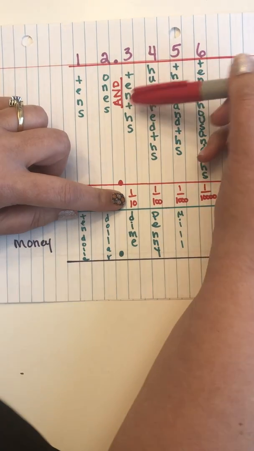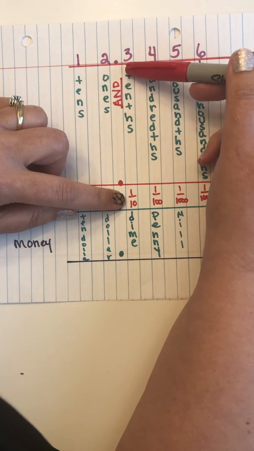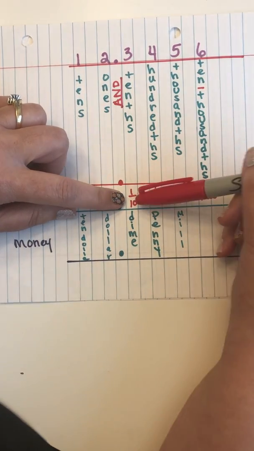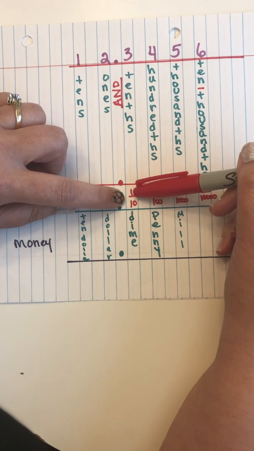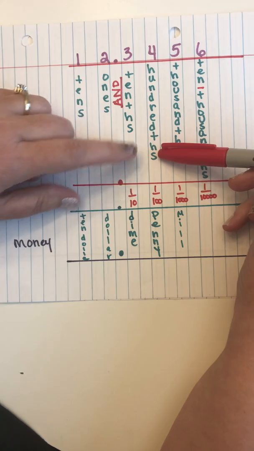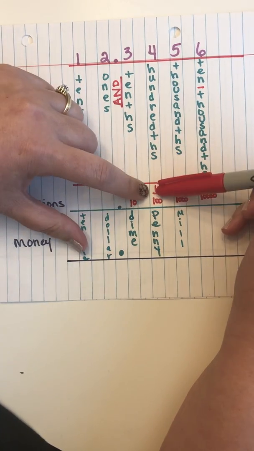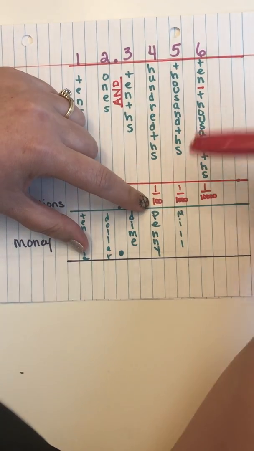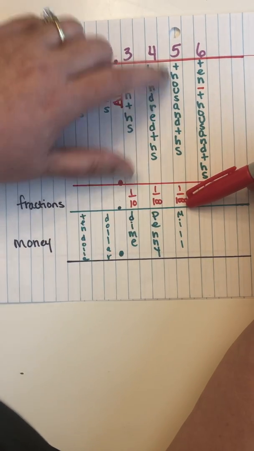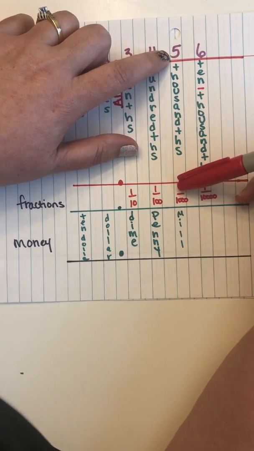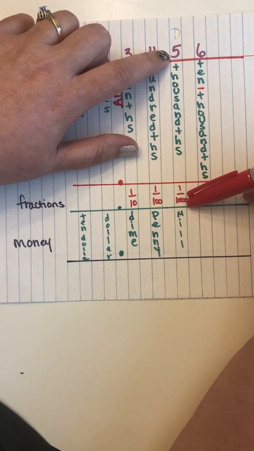Then we can look, if you follow the column down, some of these are represented by fractions. For example, the fraction for the 10ths place value is 1/10. The fraction for the 100ths place value is 1/100th. The thousandths is 1/1,000th, or in this case, it would be the number 5 over 1,000.